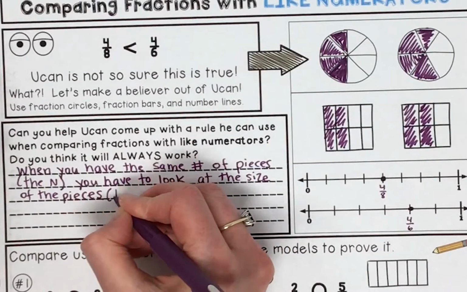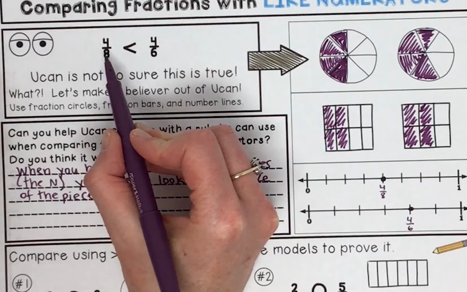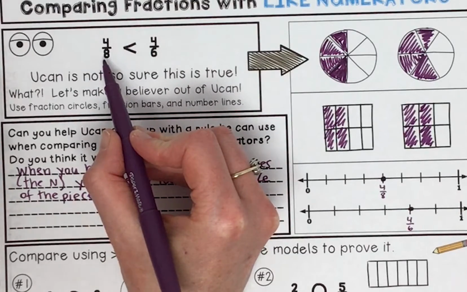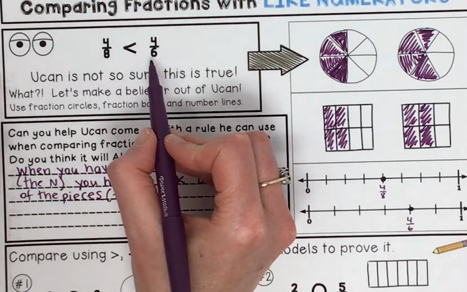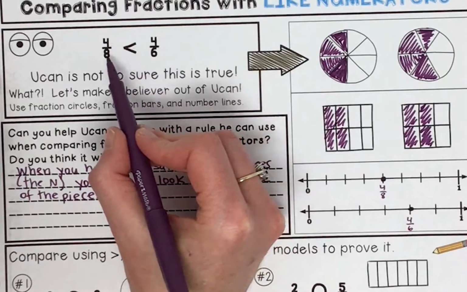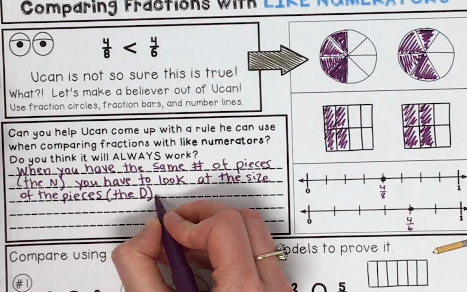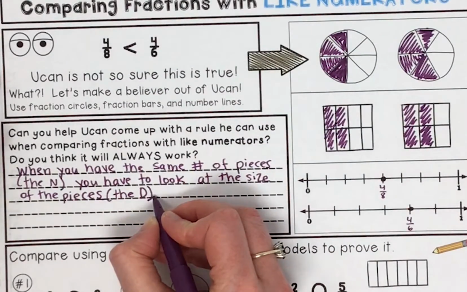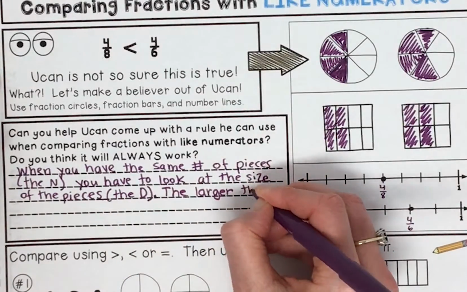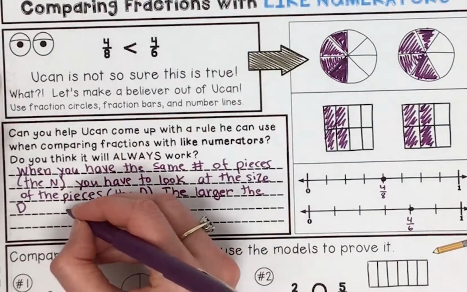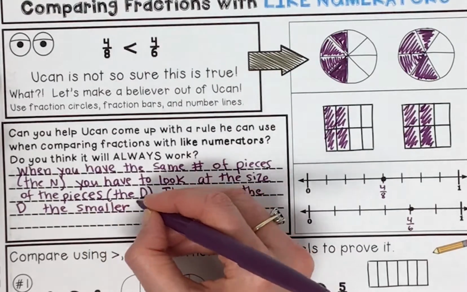And the size of the pieces is the d, right, the denominator. So this denominator tells us how big those pieces are. An eighth is going to be smaller because our whole is partitioned into more parts. A sixth is going to be bigger than an eighth because it has been partitioned into less parts than the eighth. So the larger the d, the smaller the pieces.